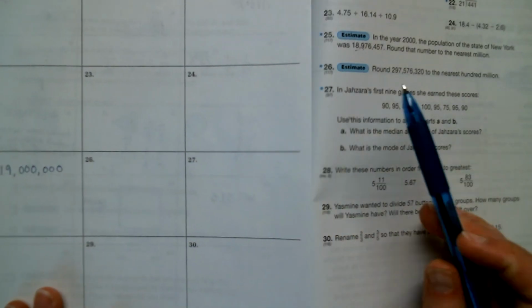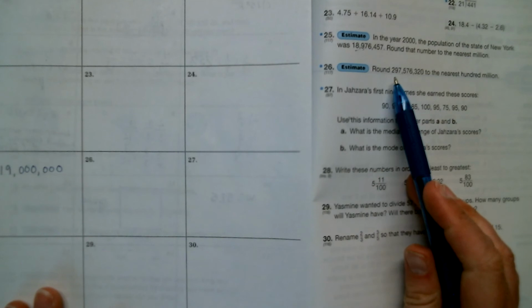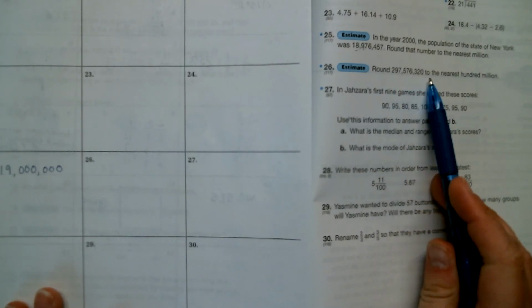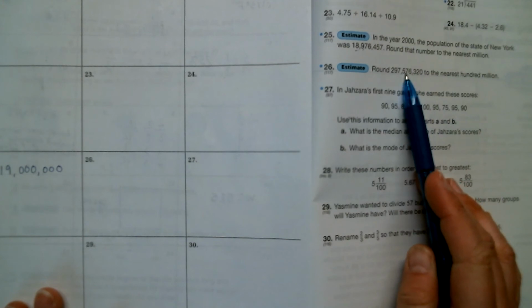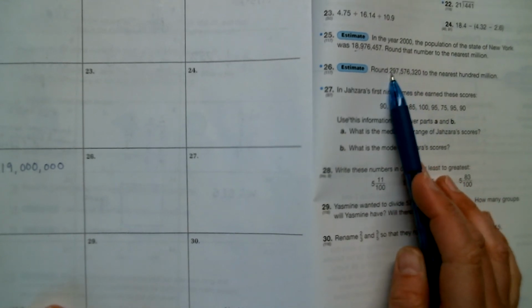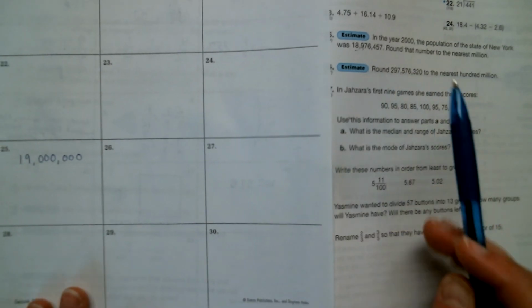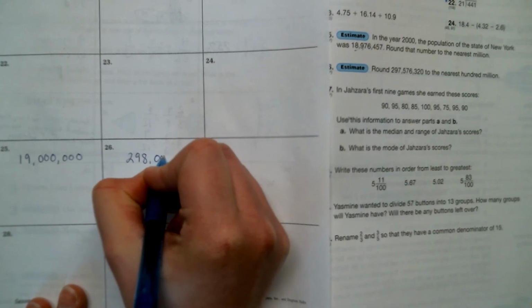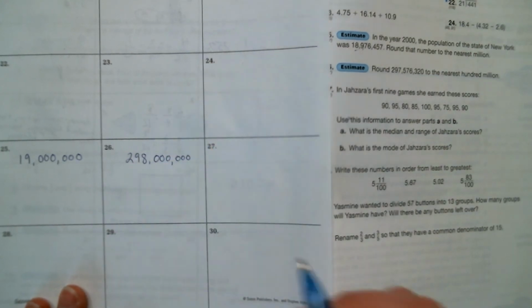Okay, 26. Round 297,576,320 to the nearest million. Okay, this 5 right here is 5 or greater, so this one right here needs to go up one more. 298 million.